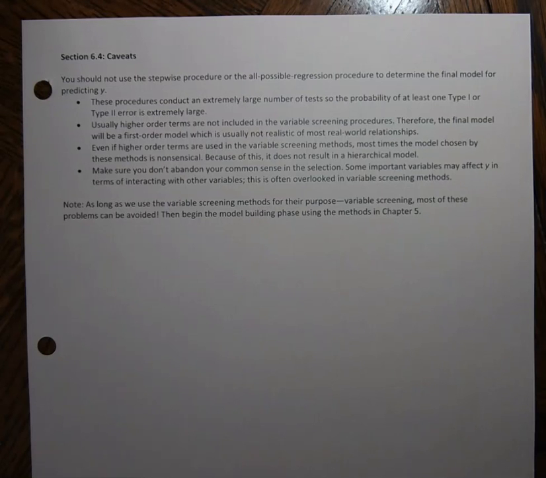Usually higher order terms are not included in the variable screening procedure. Therefore, the final model will be a first order model, which is usually not realistic for most real world relationships. So again, these models that we're getting here, you really want to think of them more as just helping you identify which variables to consider for your final model. And then even if higher order terms are used in the variable screening methods, most of the time the model chosen by these methods is nonsensical. Because of this, it does not result in a hierarchical model.